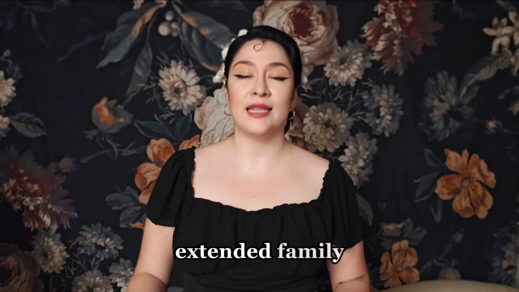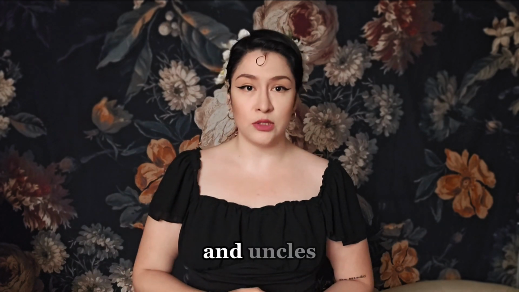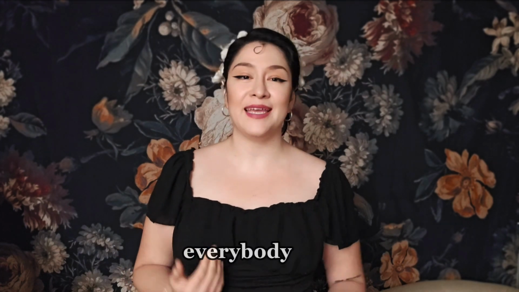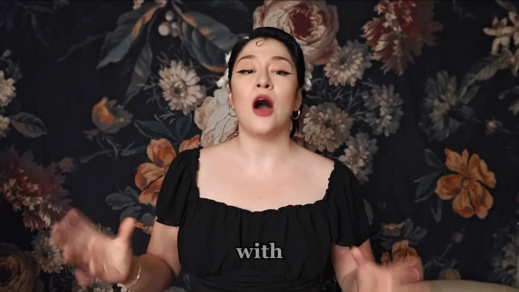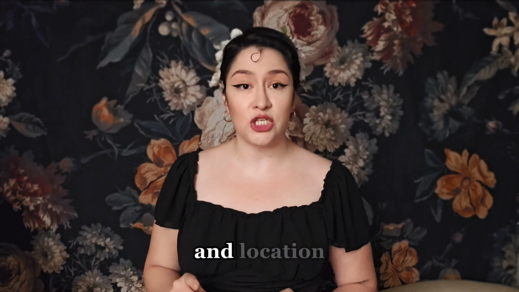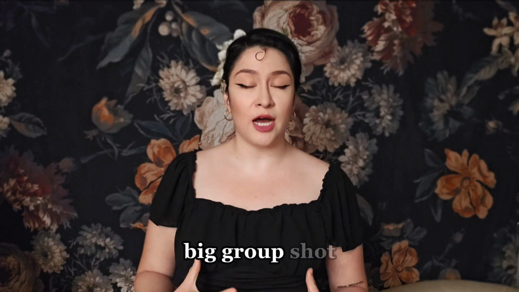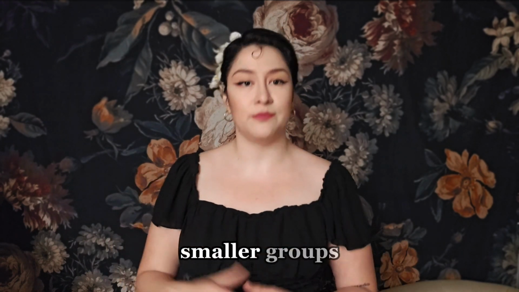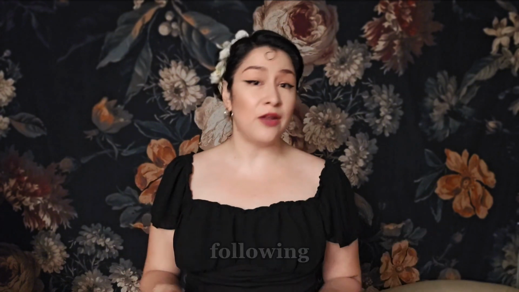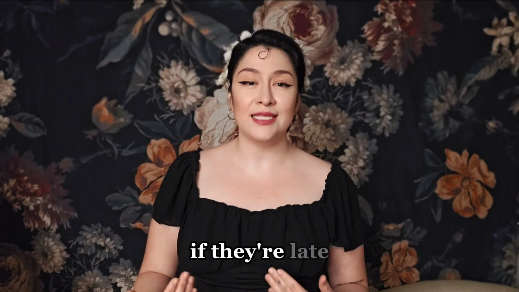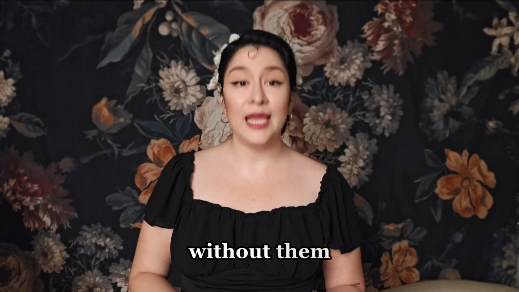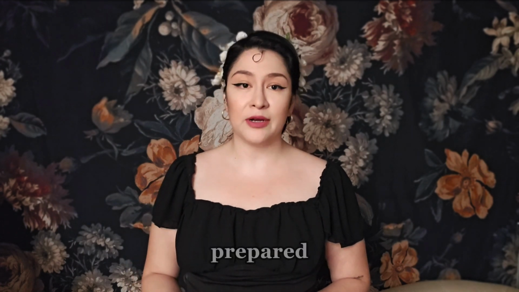For extended family like aunts, cousins, and uncles, we always try to capture everybody in a candid way during the wedding. However, if you'd like a formal photo with all of your extended family, I recommend choosing a specific time and location, informing everybody in advance, since this will keep things on schedule, and doing one big group shot instead of doing smaller groups. Please let your family know that we will be following a tight timeline, and if they're late, we may need to move forward without them. This will ensure that everyone is prepared and on time.